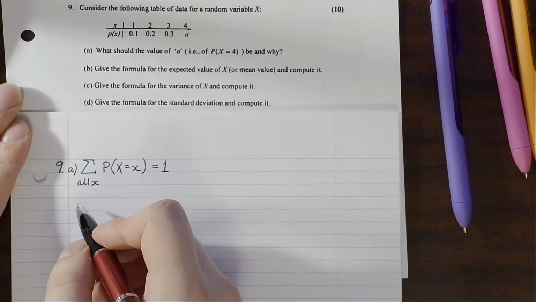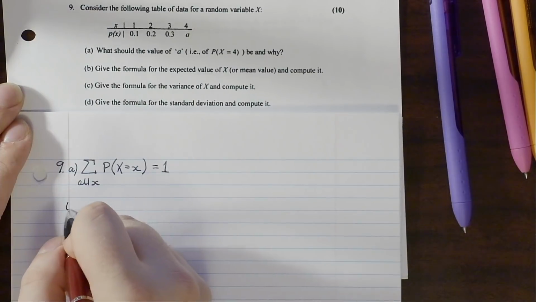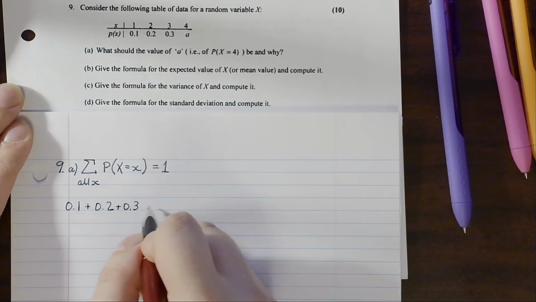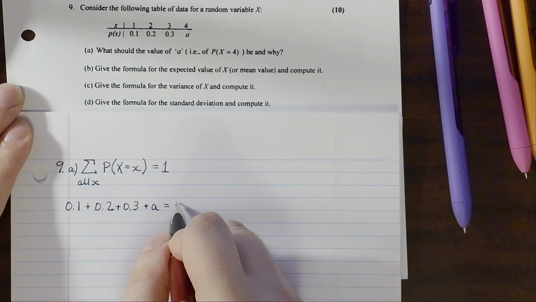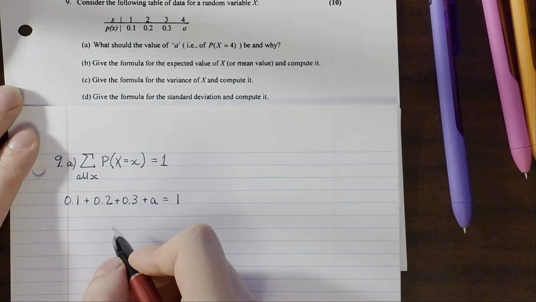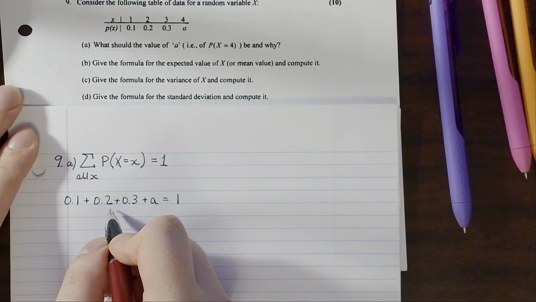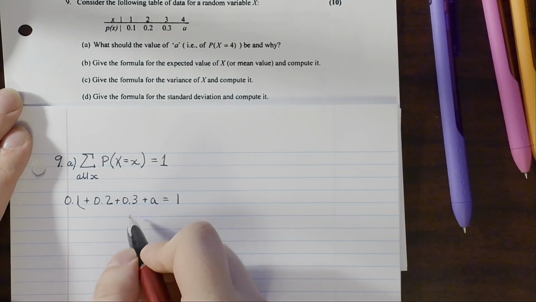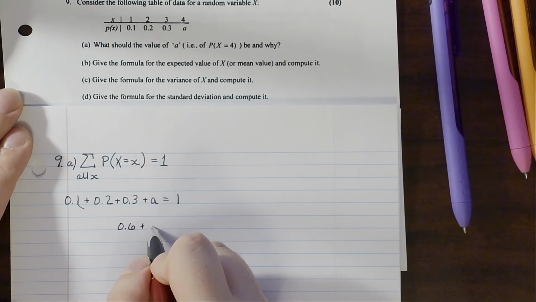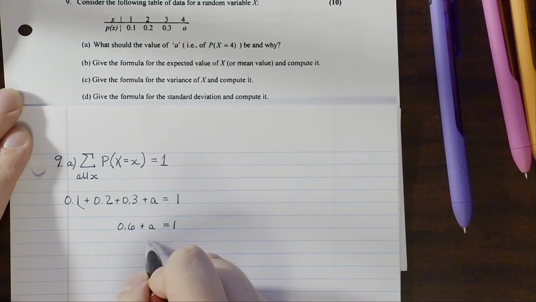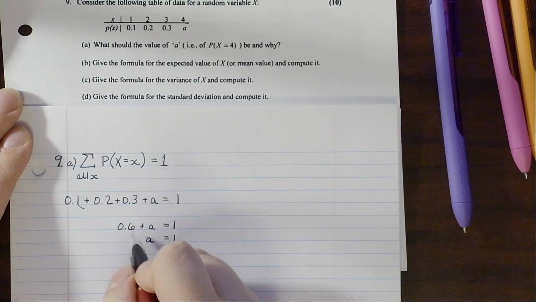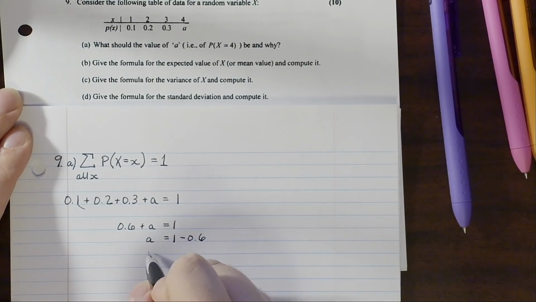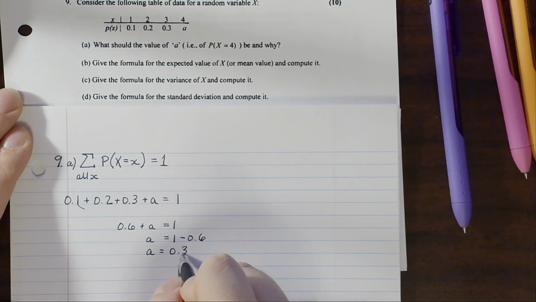Which means that 0.1 plus 0.2 plus 0.3 plus a equals 1. So 0.1 plus 0.2 plus 0.3: 0.3 plus 0.3 gives me 0.6. And then I have the a, I bring the 0.6 over to the right-hand side, which gives me 0.3.